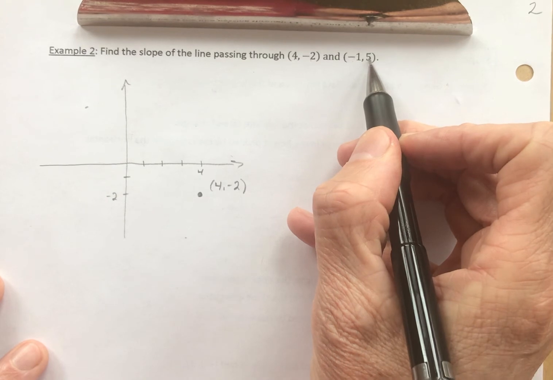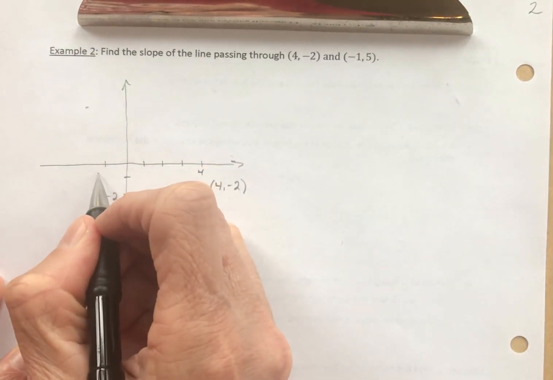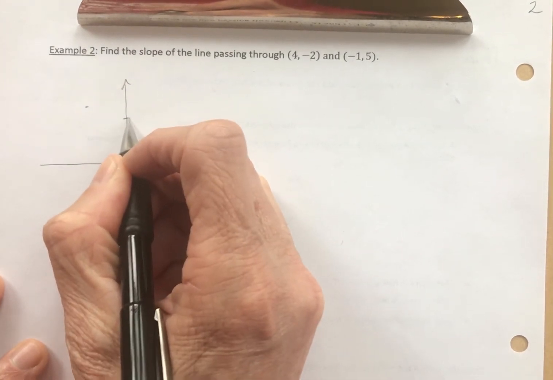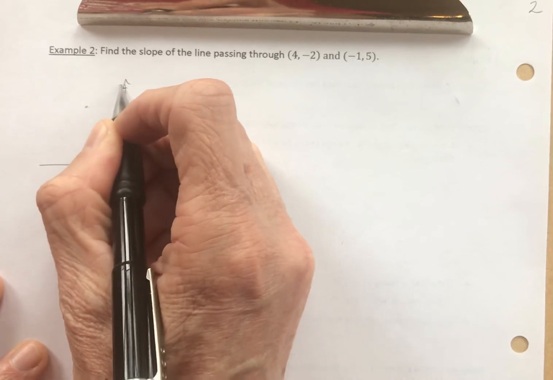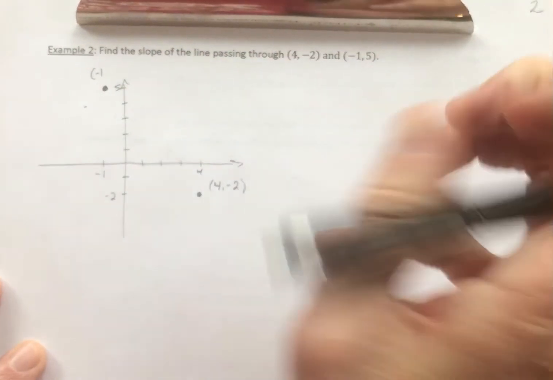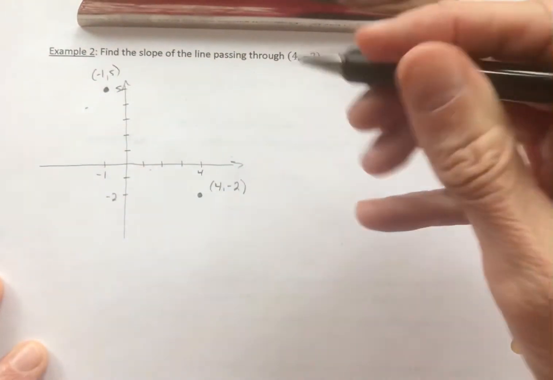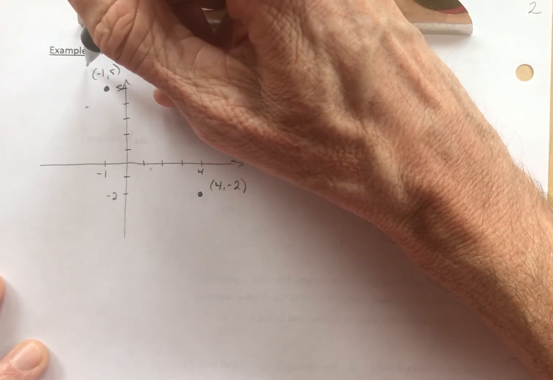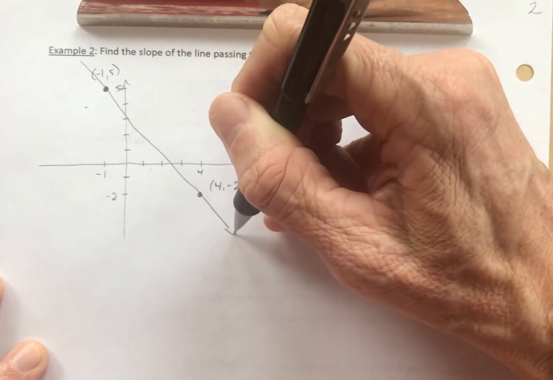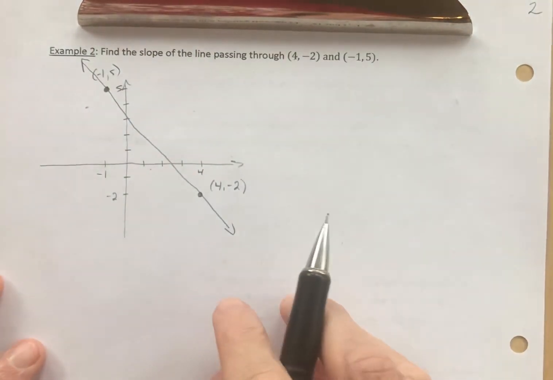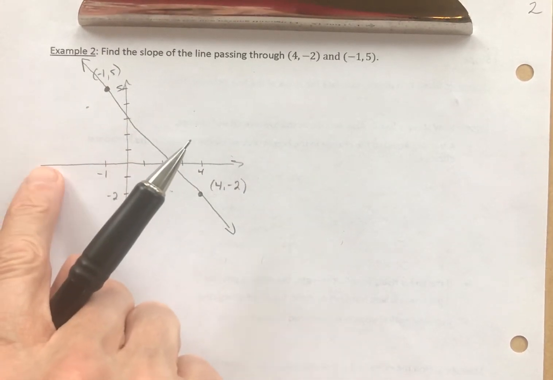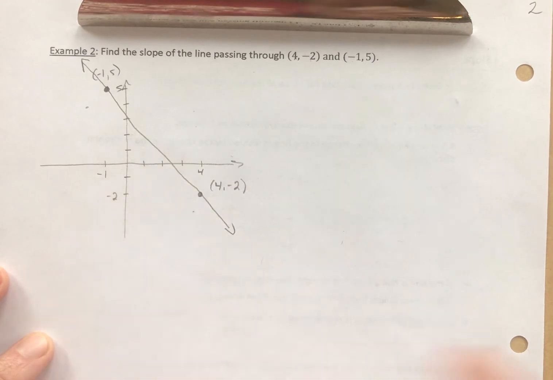-1, 5 is in quadrant 2. So we'll go over to -1 on the x-axis, go up to 5 on the y-axis. And -1, 5 is approximately here. I have 2 points, therefore I have a line. Let's see if I can do a better job of drawing this one first time. Well, not perfect, but that's okay. We get the idea. What we're looking for is that it pretty solidly has a negative slope. As we go from left to right, this line is falling.